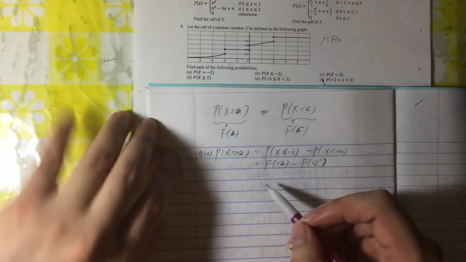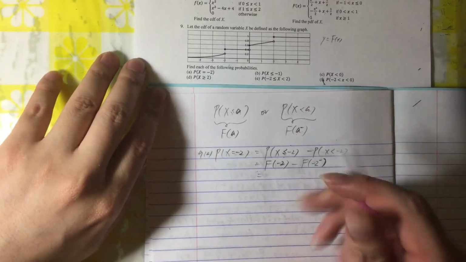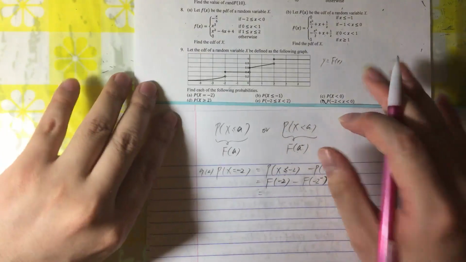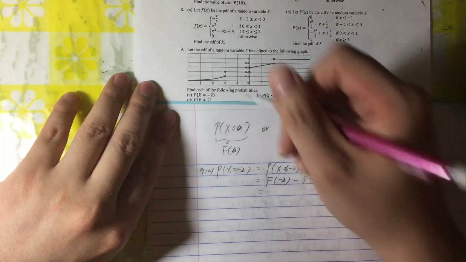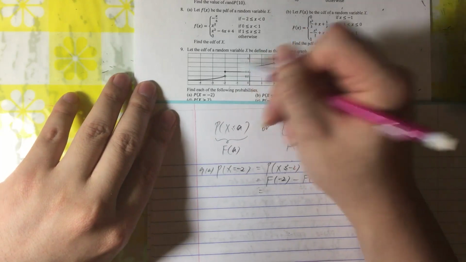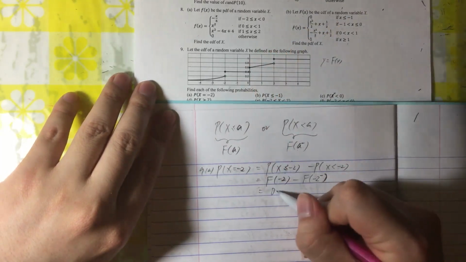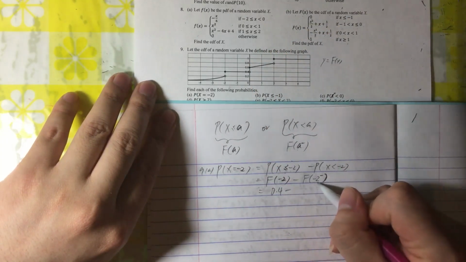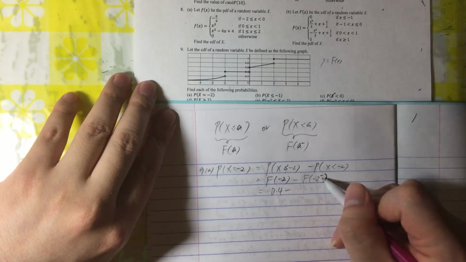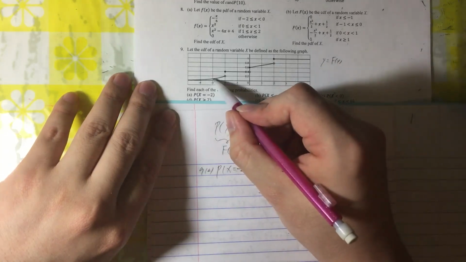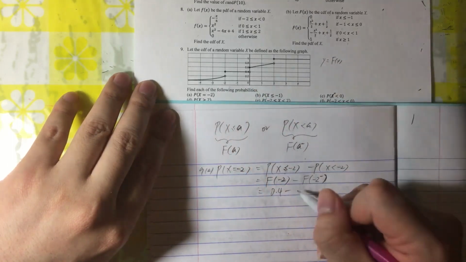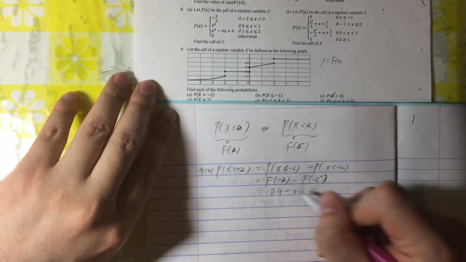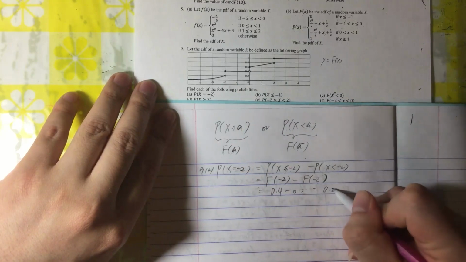Now I can read it from the table. For F of -2, look at the starting point. Starting point is here, which is 0.4. F of -2 taking limit from left side approaches 0.2. So 0.4 minus 0.2 is 0.2. That's part A.